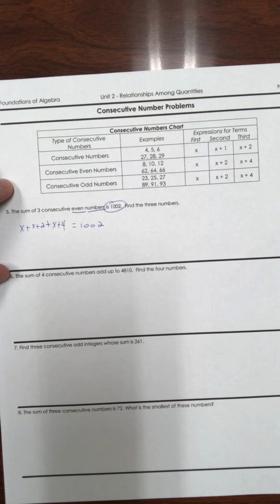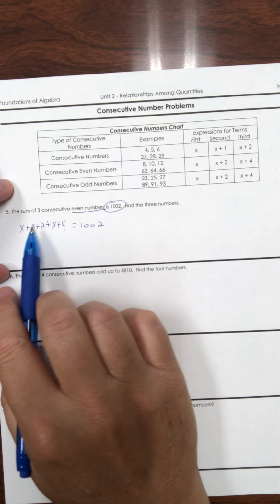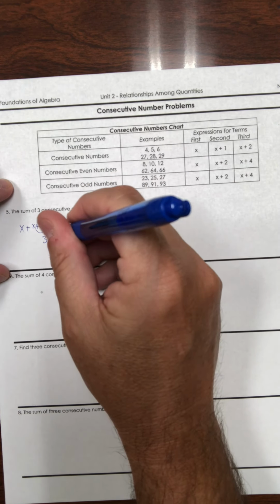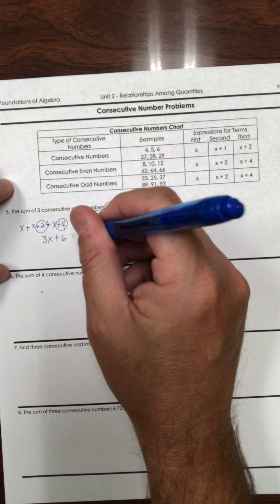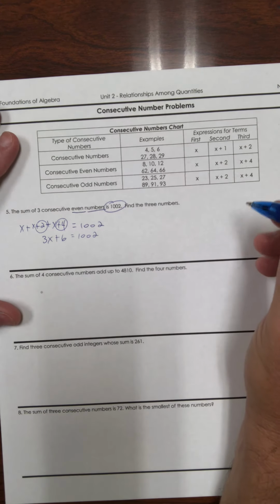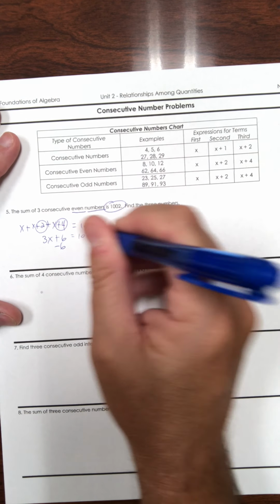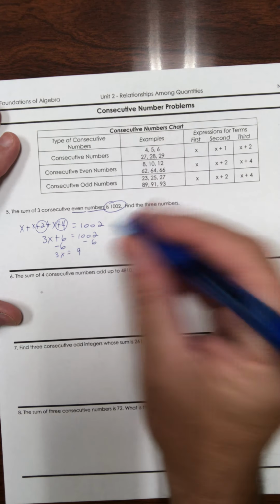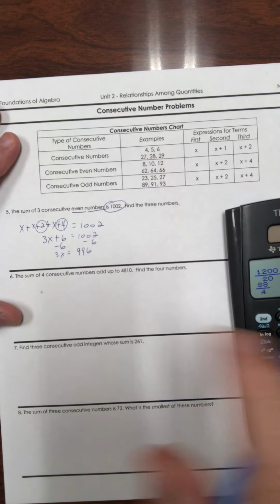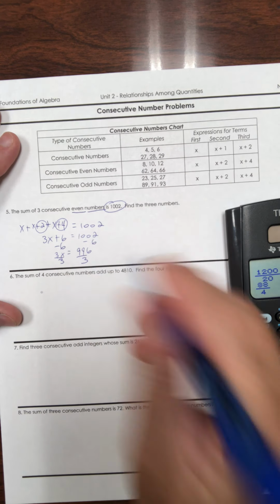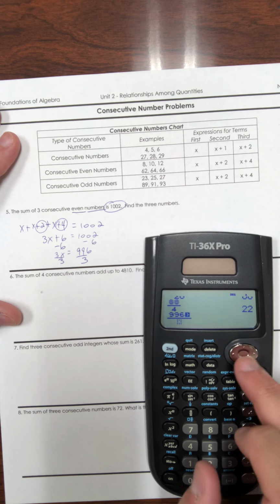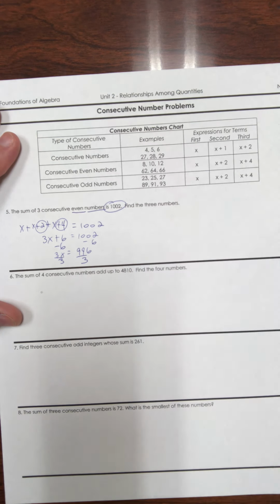This one kind of sets up like the perimeter one we just did. Now I can combine all my x's. I've got 3 x's. I can combine my plus 2 and my plus 4. That gives me plus 6 equals 1002. Two-step equation, subtract by 6. That leaves me 3x equals 996. Divide by 3. Create a fraction. On the top, 996. On the bottom, 3. And that gives me 332.